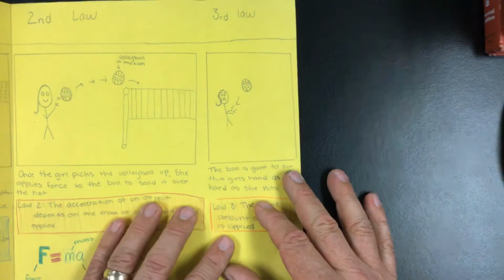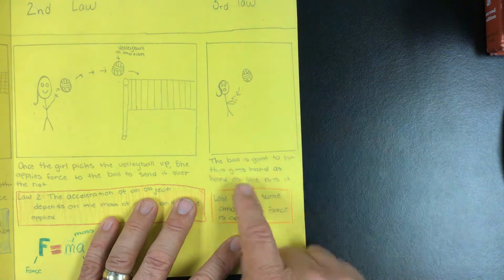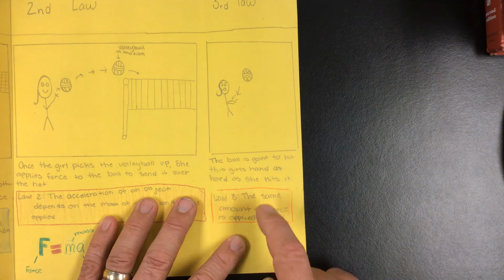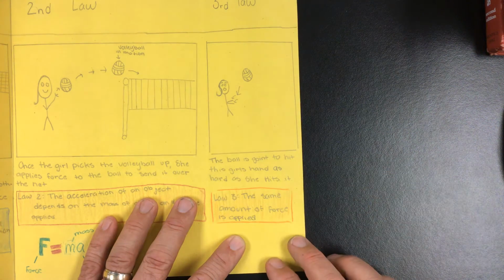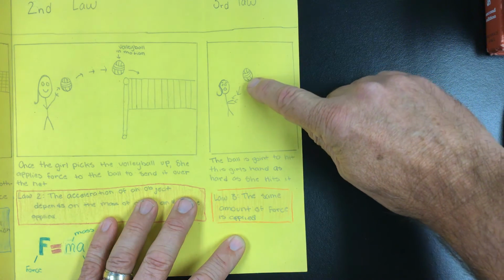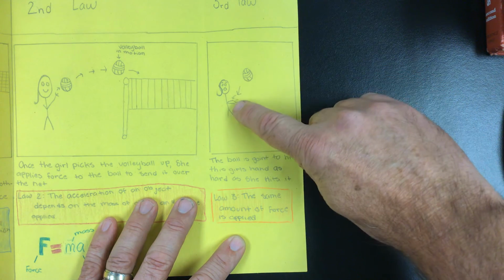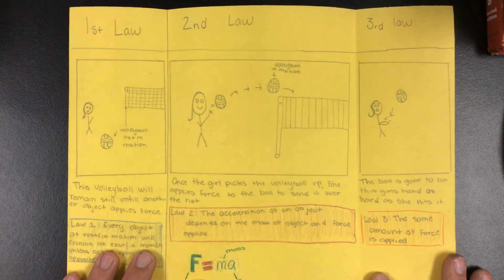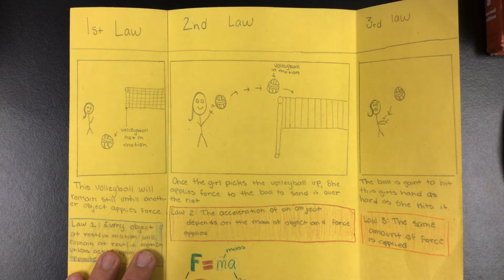And then the third law, so here the ball is going to hit this girl's hand as hard as she hits it because every action has an equal and opposite reaction force. So Newton's law states that when you hit the ball, the ball is going to hit you back with that same force. This is an example of how to do videoing Newton's laws if you want to draw them.